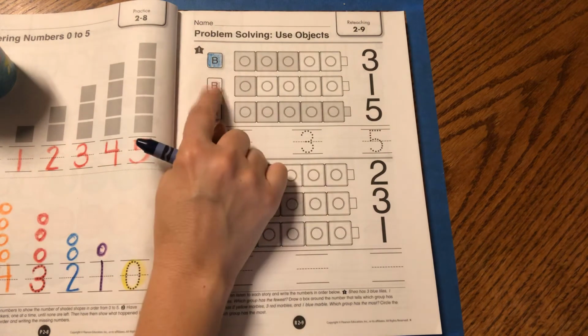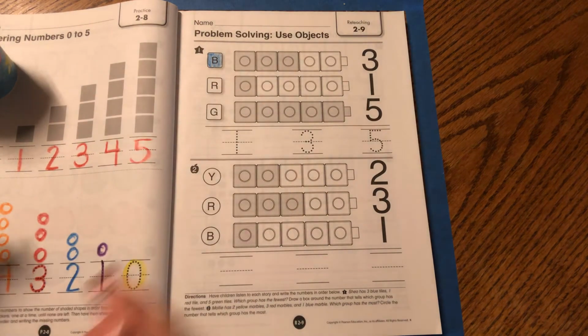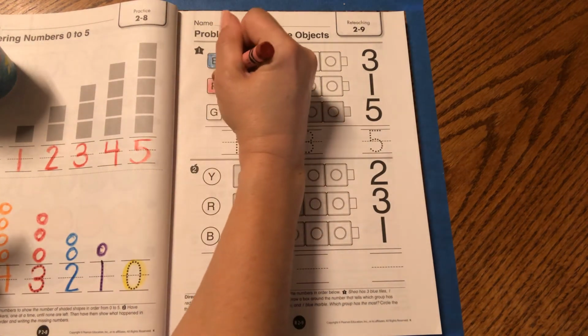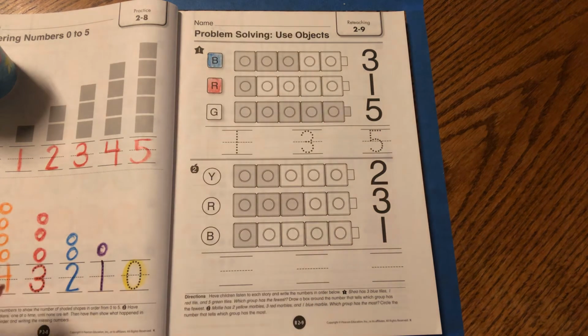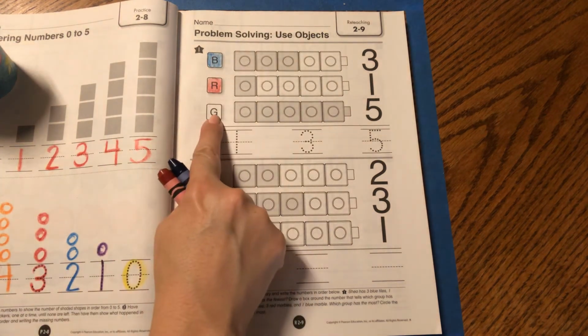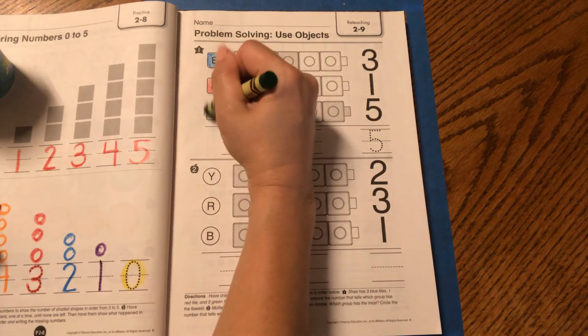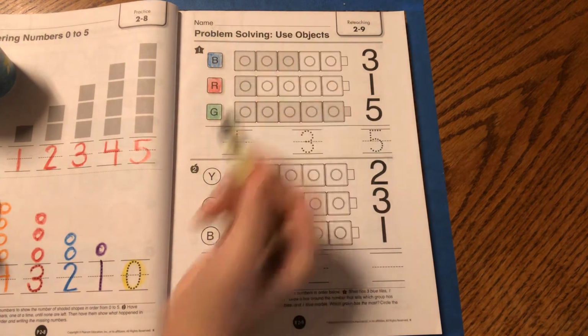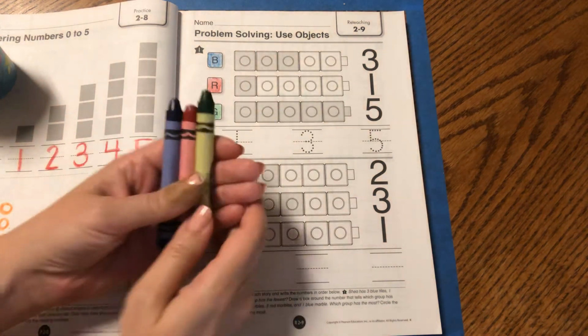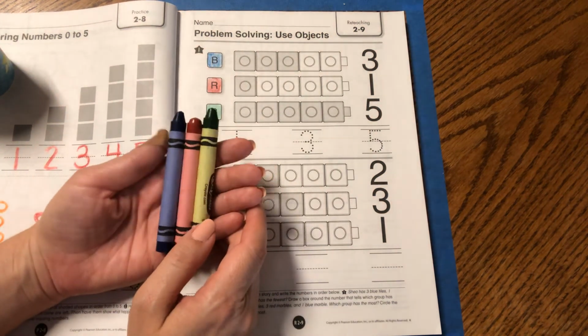I have R for red. Good job. And I have a G for green. Okay, so I'm going to represent these cubes using 3 different colors.